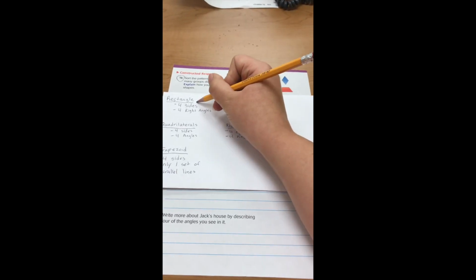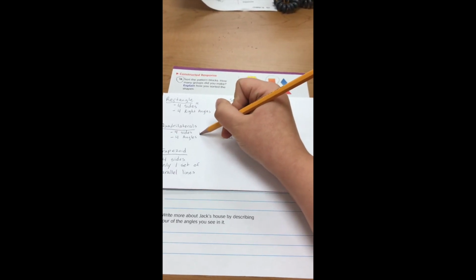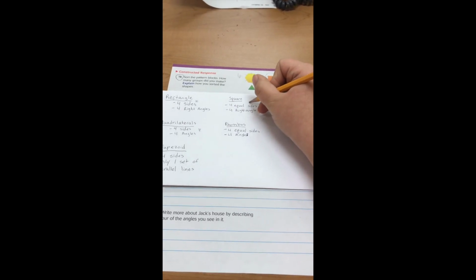It's a square because it has all equal sides, and it's also a rhombus because it has 4 equal sides and 4 angles. Even though the angles are 90 degrees, for rhombuses it doesn't matter the degree of the angle, it just has to have 4. So the square would fit into 1, 2, 3, 4 different categories.